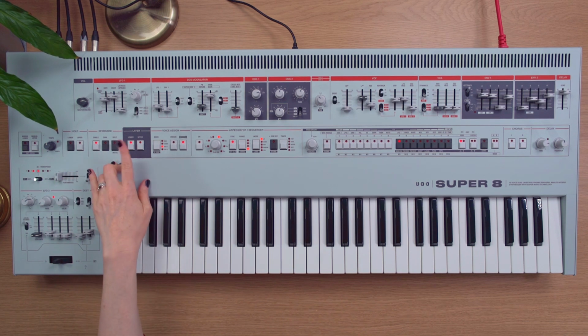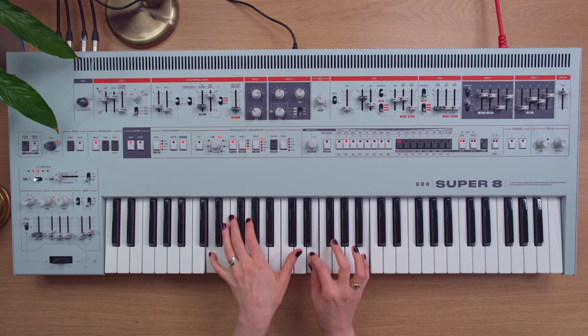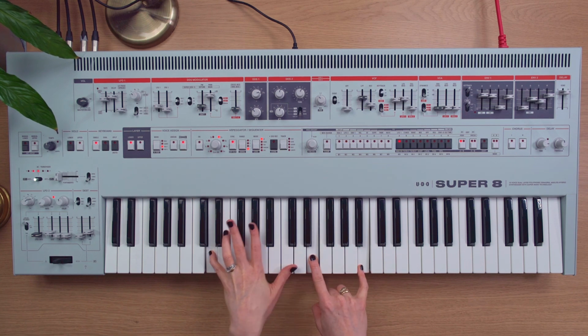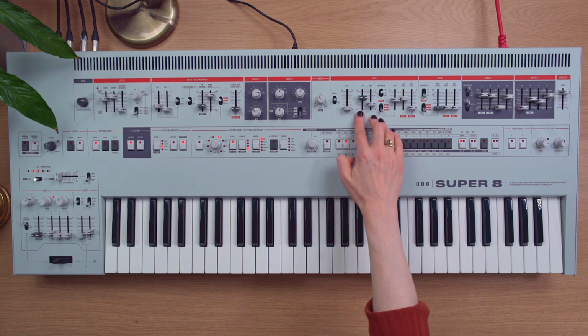We're in single mode, and I'm going to have a look at the lower layer. Nice pulsing going on here. That is not coming from the arpeggiator or the sequencer. It's LFO1 modulating the filter cutoff with a square wave.